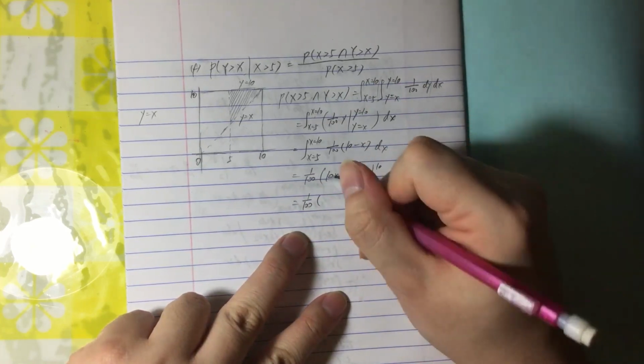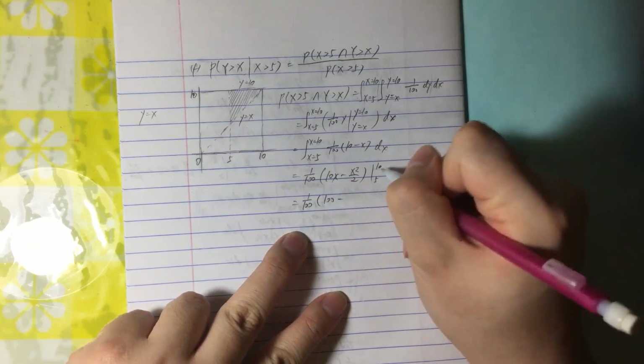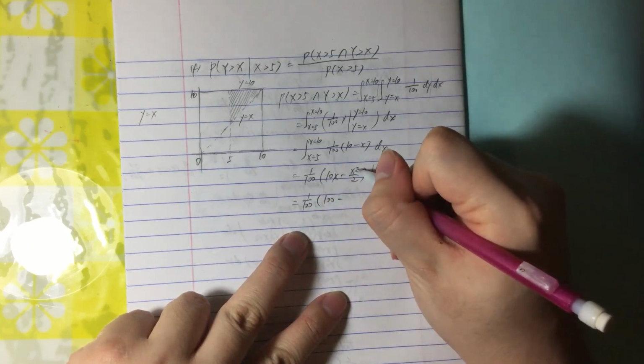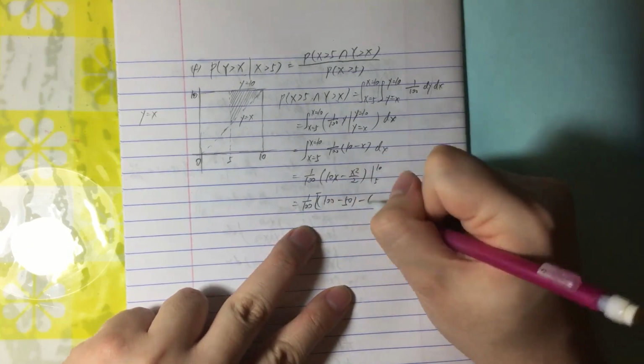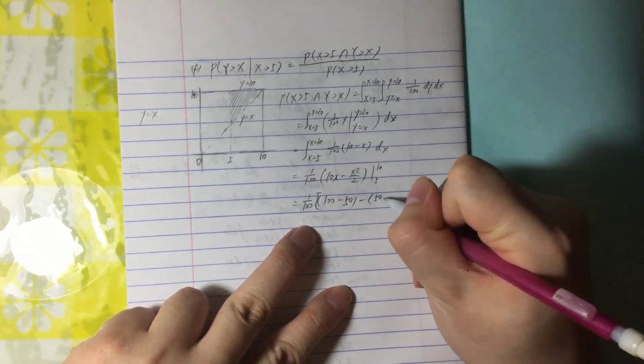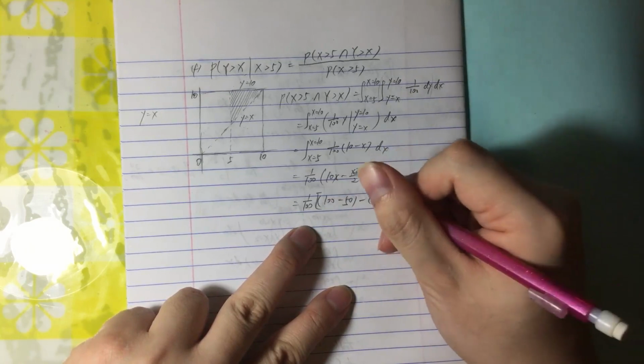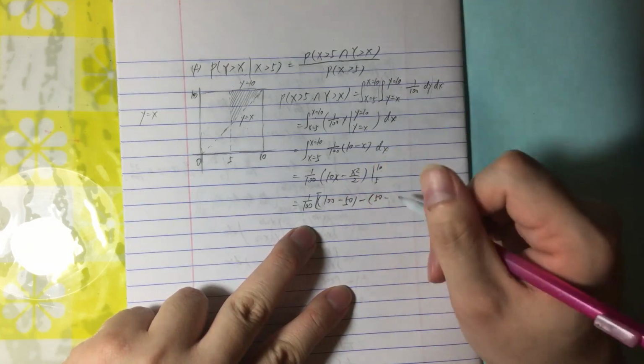If I plug in 10, 10 times 10 is 100. If I plug in 10 here, 10 squared is 100, 100 over 2 is 50. If I plug in 5, 10 times 5 is 50. 5 squared over 2 is 25 over 2.